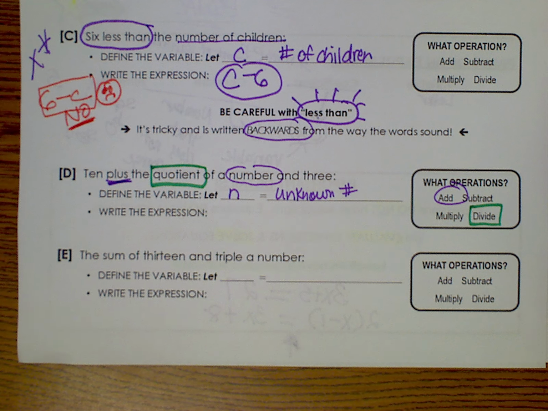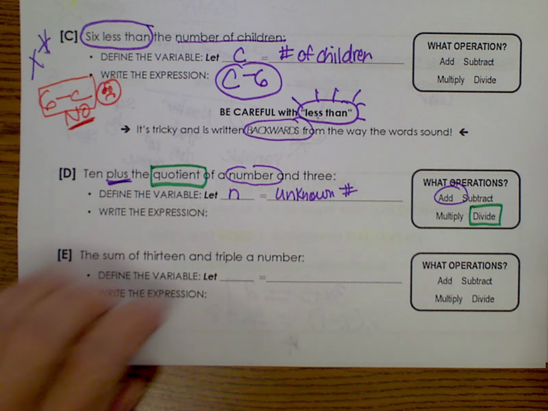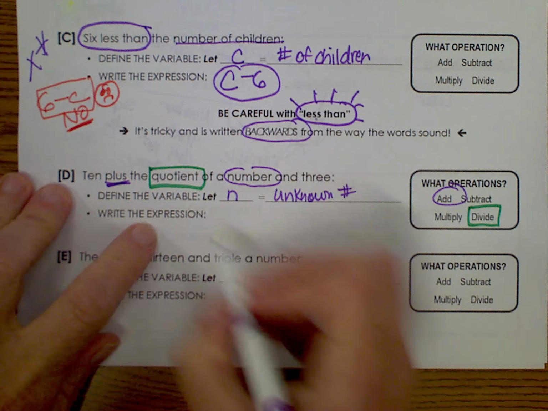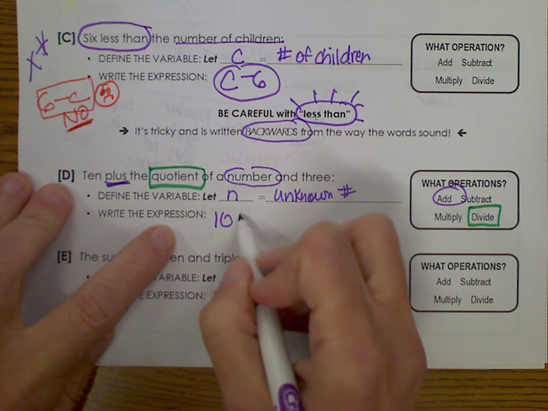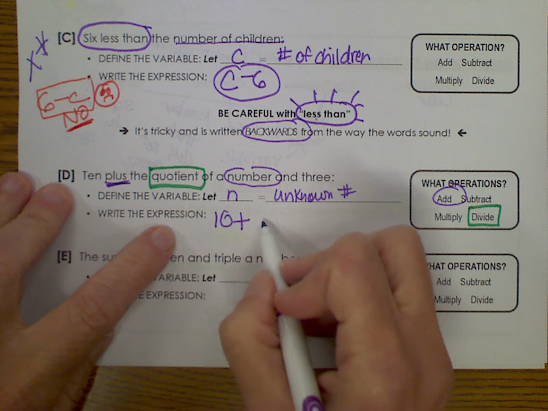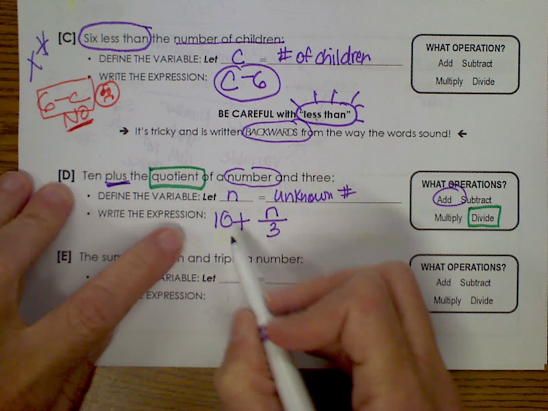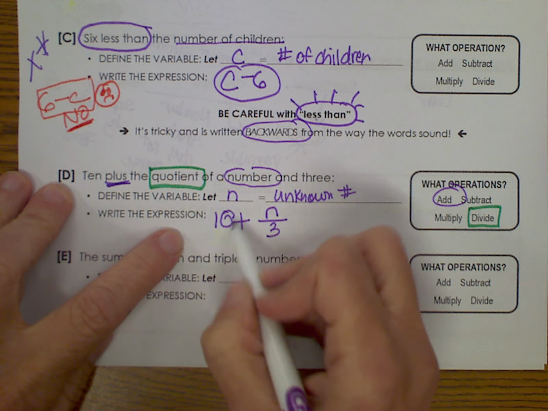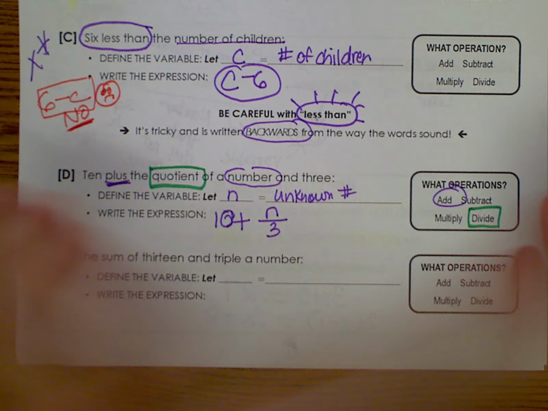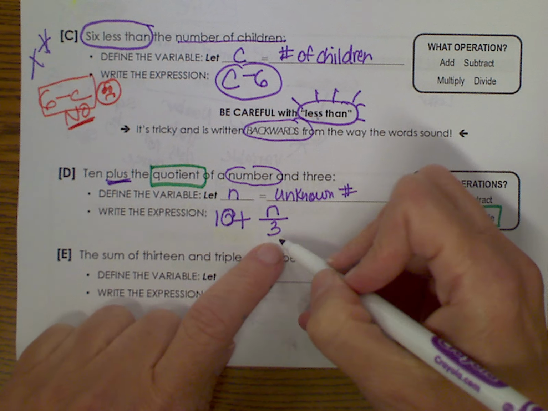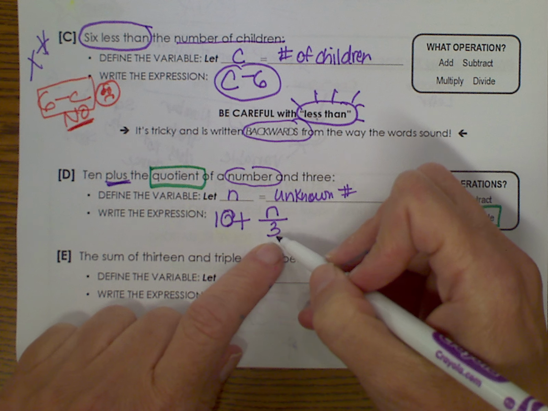Okay, 10 plus the quotient of a number and 3. So in this case, we can write it exactly the way it sounds. 10 plus the quotient, fraction bar, of a number and 3. Now, whenever we have addition, we can switch the order. We cannot switch the order of the n and the 3 because quotient of n and 3 means n on top, 3 on bottom.